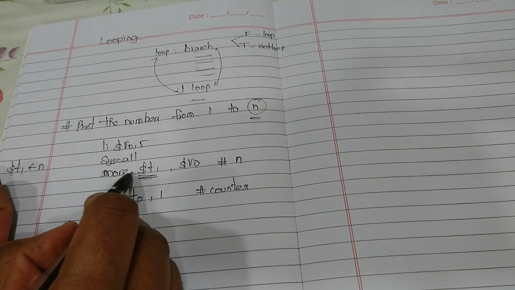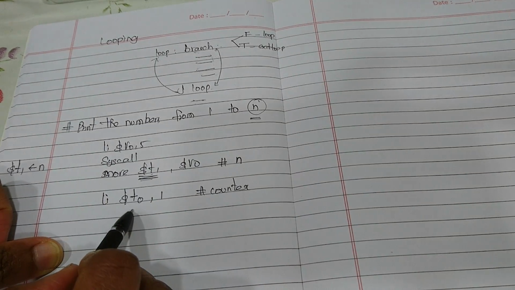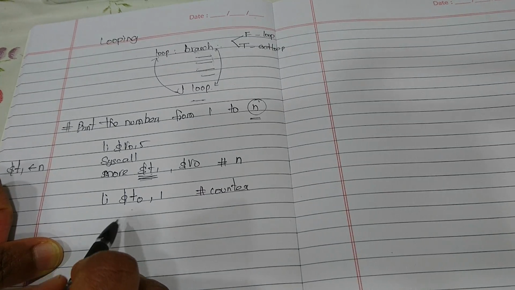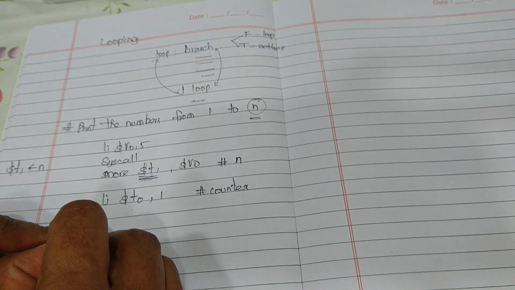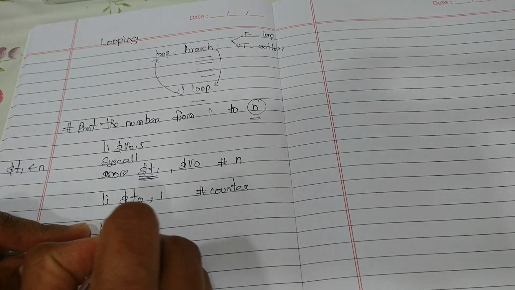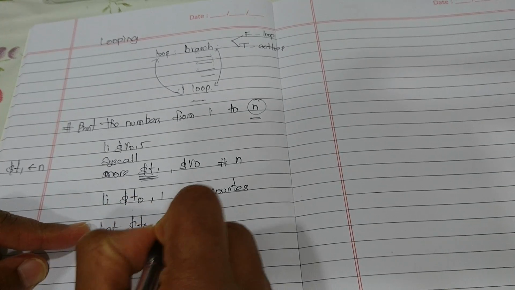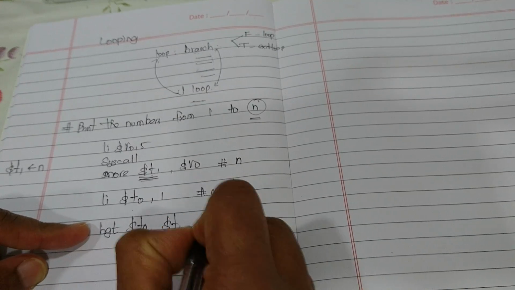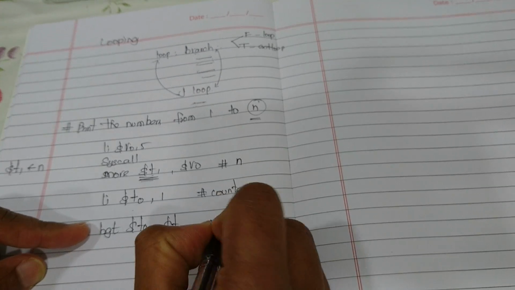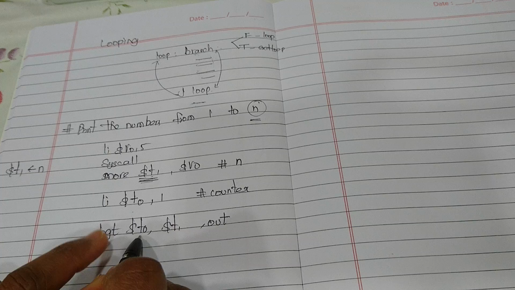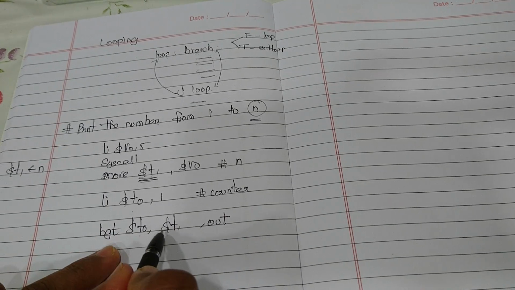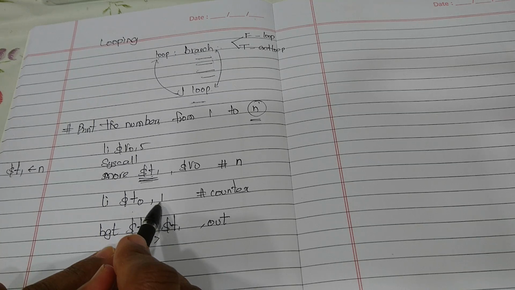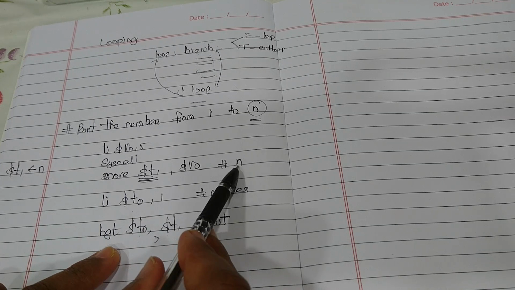Now I have the n value, I have the counter value. Now I'm going to have the branching. Let me have branch greater than, register T0, register T1, out. So what does it mean? If T0 is greater than T1, go out. Is T0 greater than T1? T0 is 1. T1 is the n value.